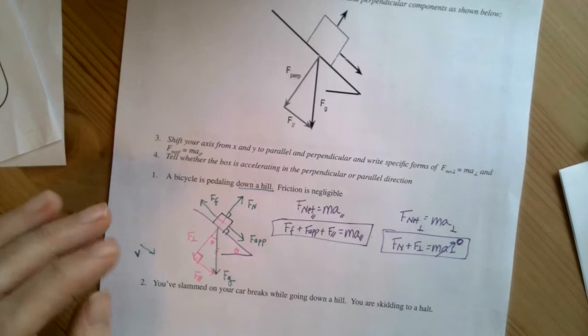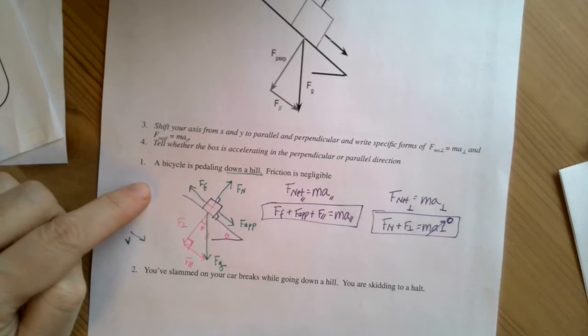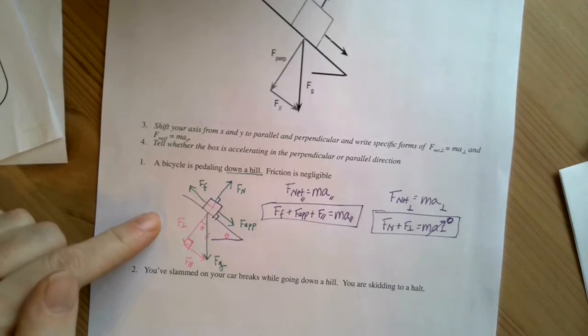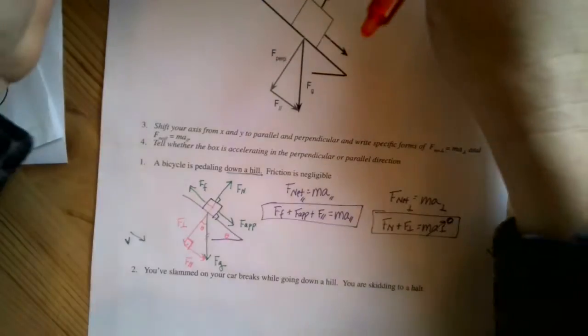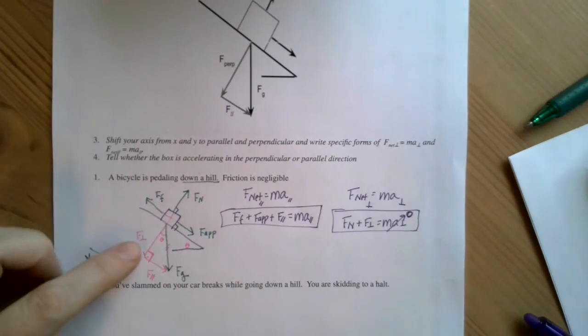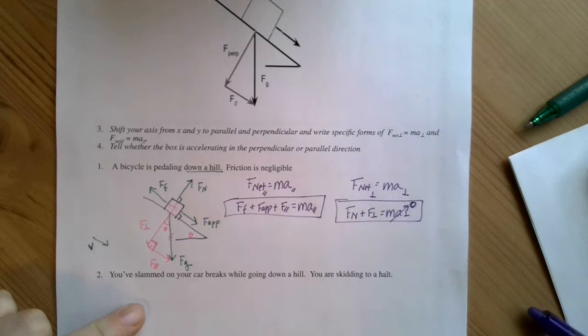Okay, I'm going to go over step by step how to do each one of these. This first problem was already solved in a separate video, which I'll link in several places, but it's linked in the original assignment for sure. Okay, so now what we've got is we've slammed down our brakes while going down a hill.